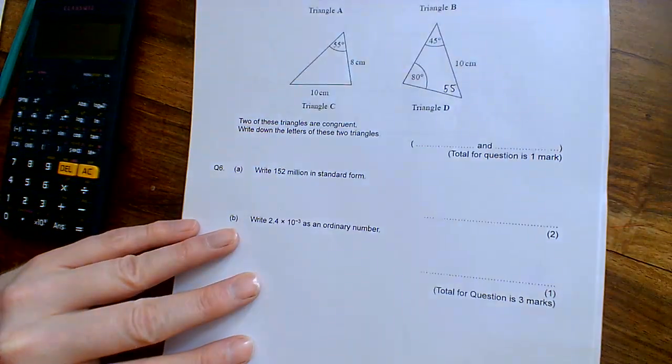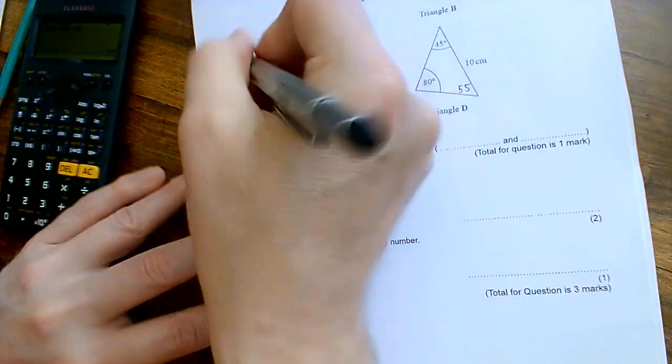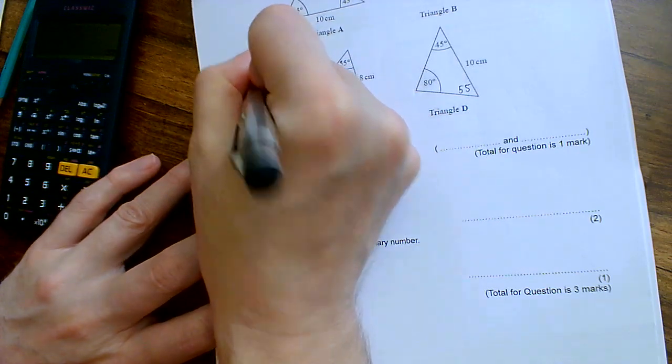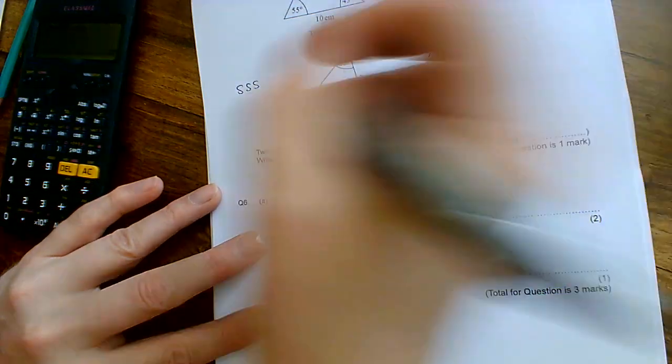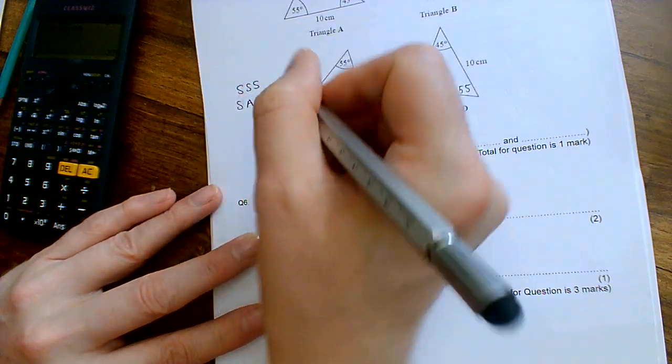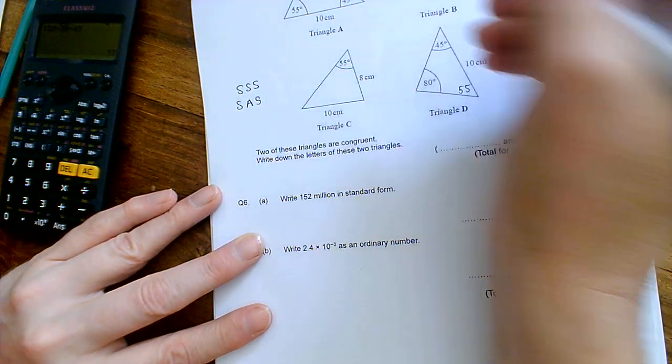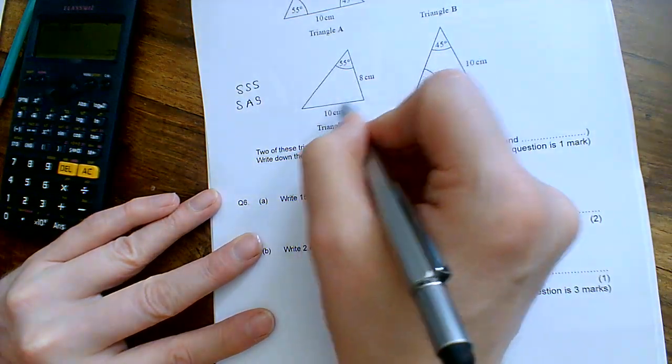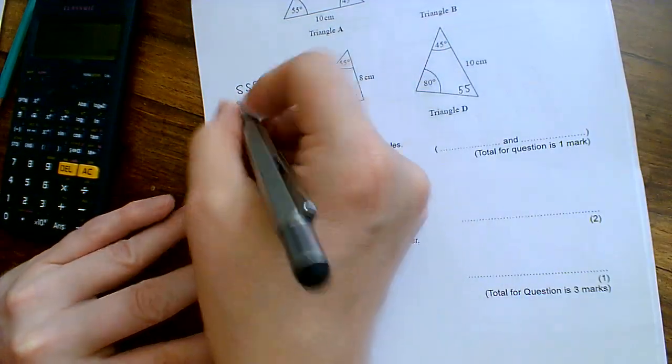4 triangles. 2 of these triangles are congruent. Now for congruency, we want all the sides to be the same, and now we don't know all the sides on any one. We want a side, an angle between the sides, and then another side. So we need 2 sides and an angle, but we don't know this angle, so we can't use the rule there. 2 sides, but we don't know this angle, only 1 side there.